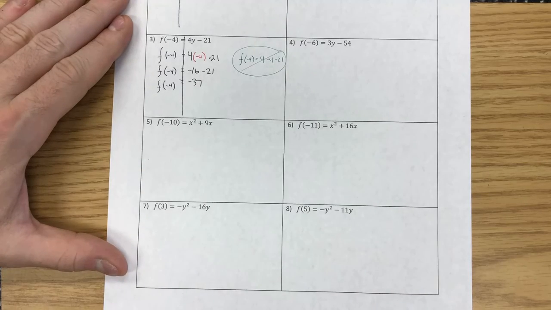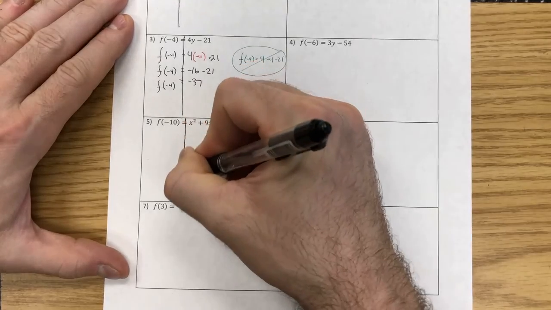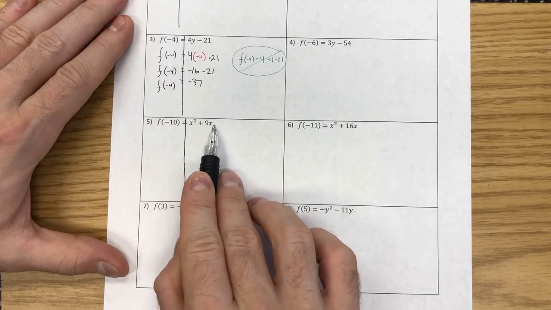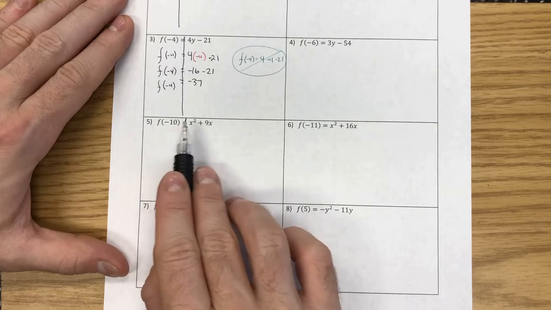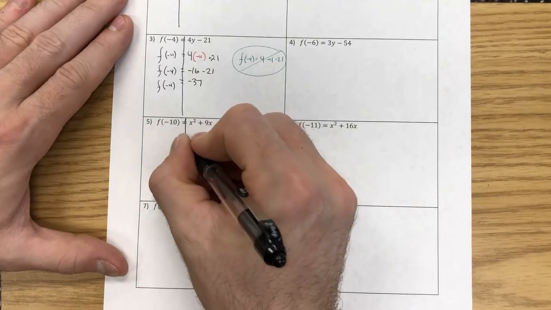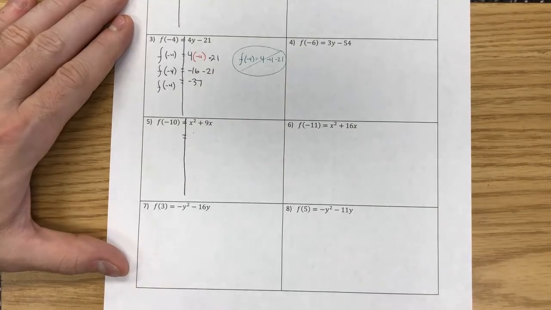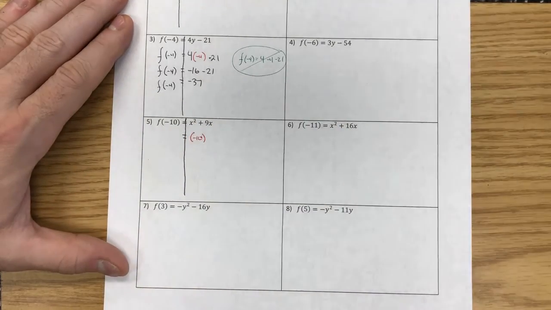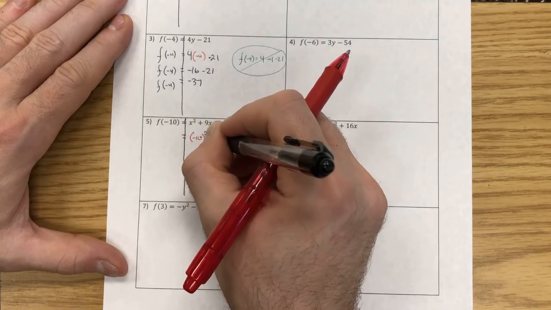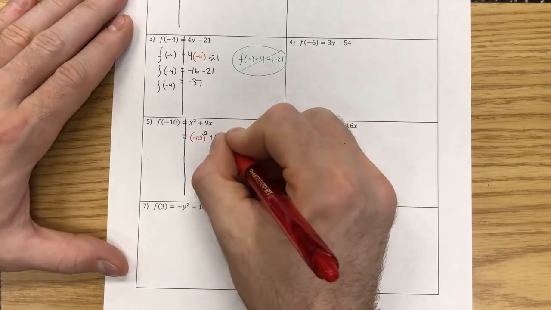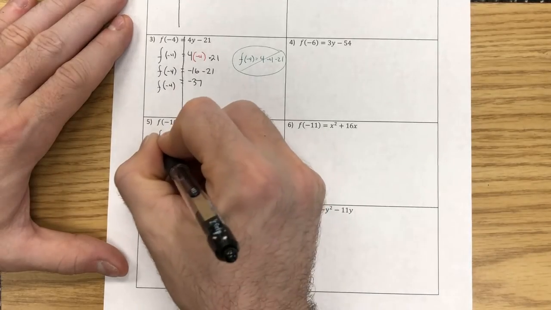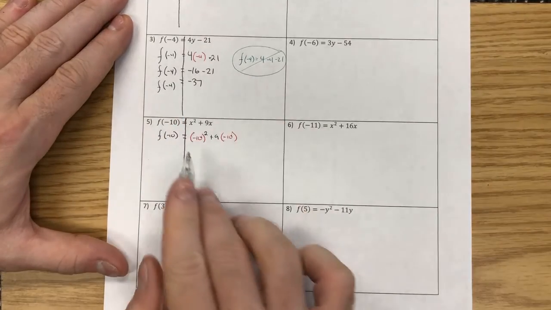And another thing we have is that with a function, it doesn't matter how many times I see the variable. If we notice here, I have a variable twice. I'm going to plug -10 into each one of those. So I'm going to take a -10 and I'm going to square it plus 9 times -10. So my f of -10 is equivalent to this.